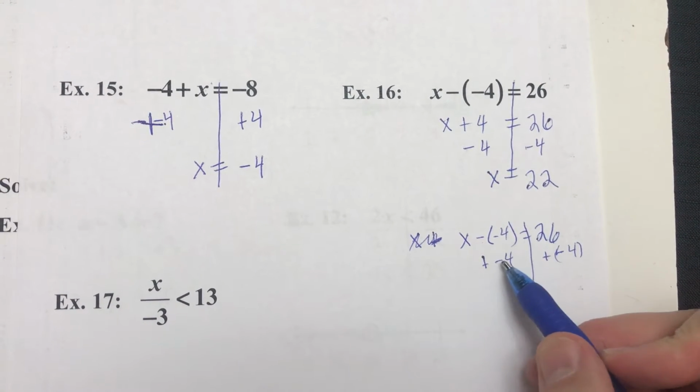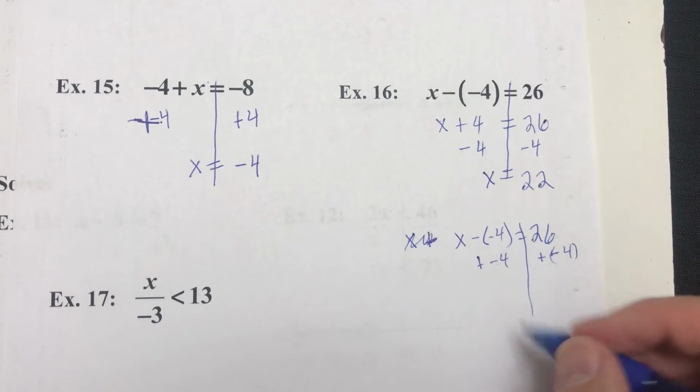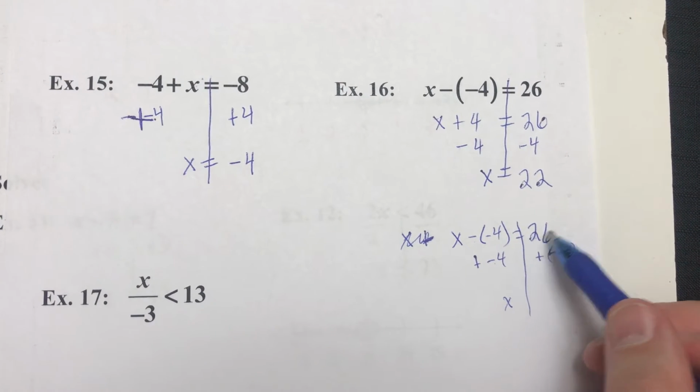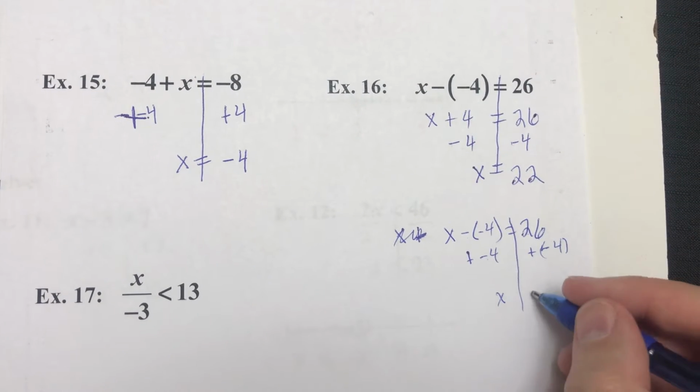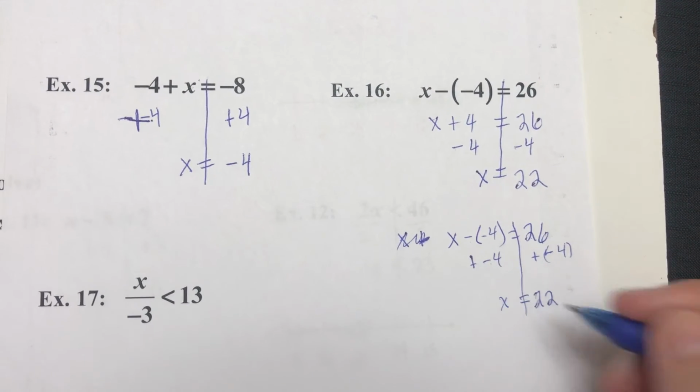Subtracting -4 and adding -4 cancel, leaving just x, and 26 plus the -4 again makes it a smaller number and achieves the result of 22.